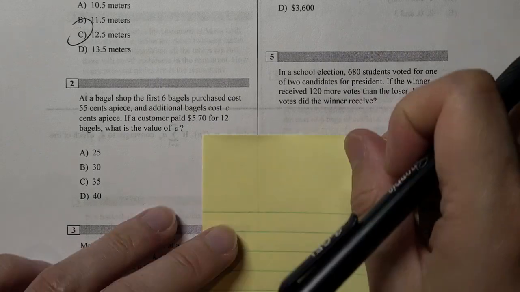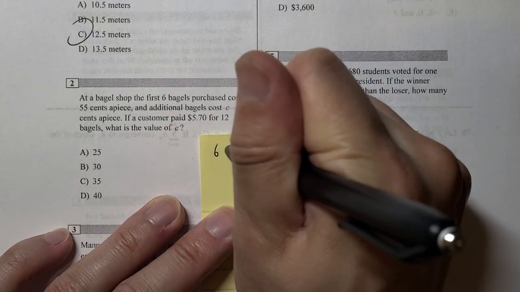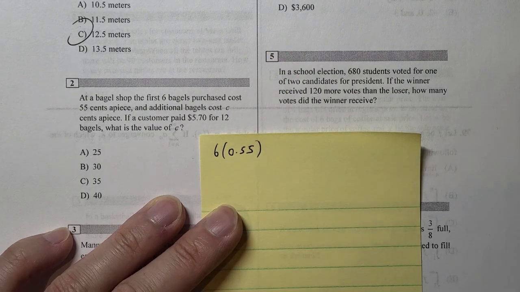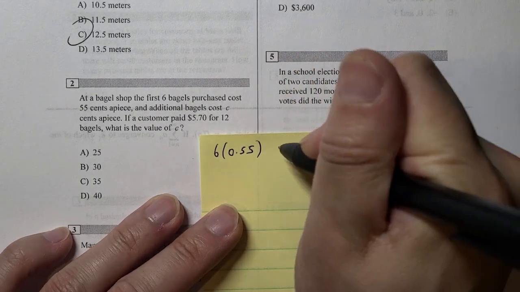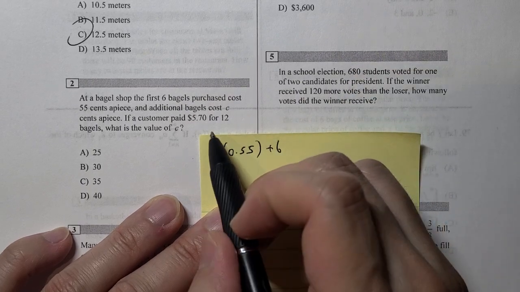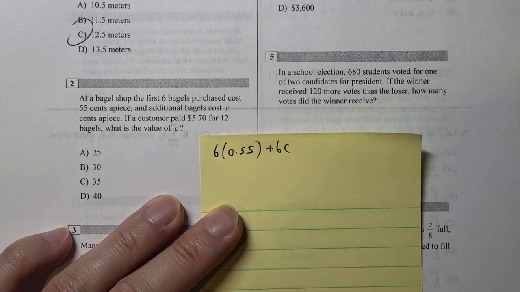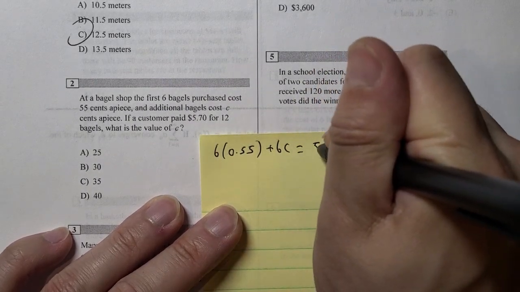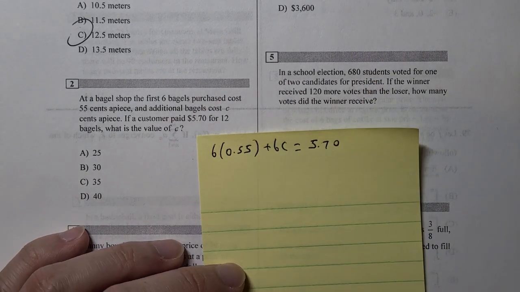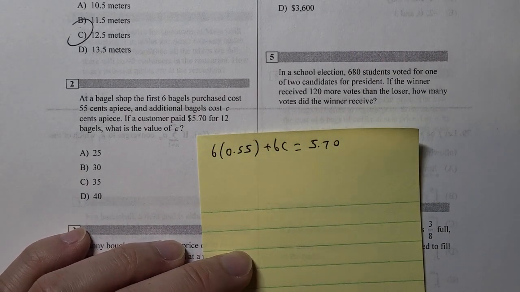Okay, so as I was saying, 6 of them cost 55 cents a piece. So 6 times 0.55, plus 6 of them cost C, and then the total was 5.70. Okay, that's my equation right here. And then we want to solve for C.